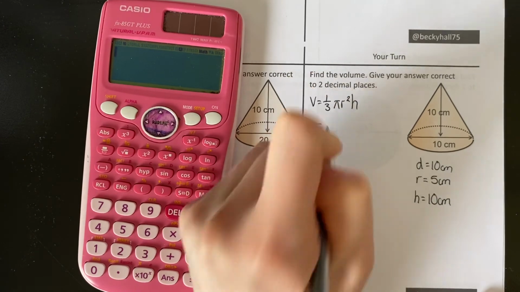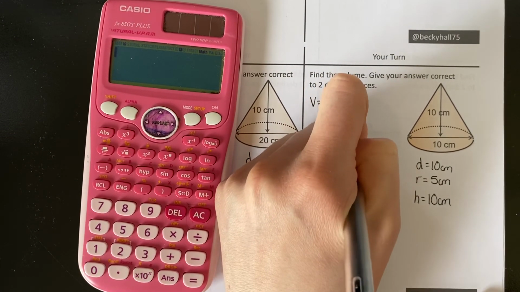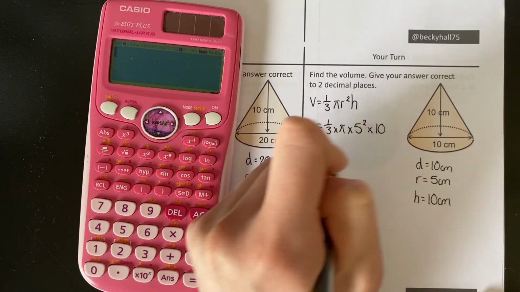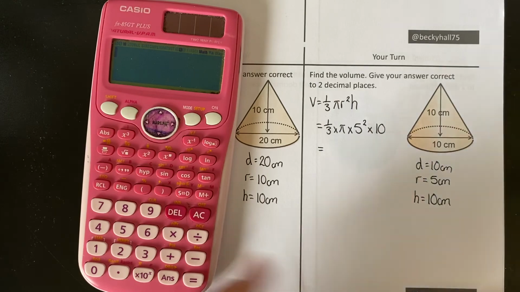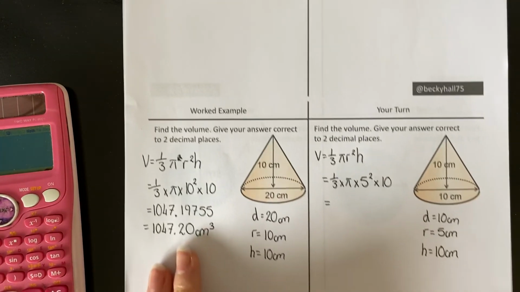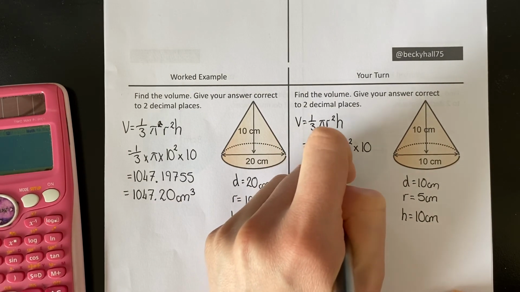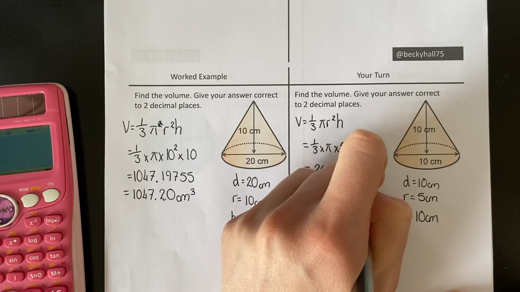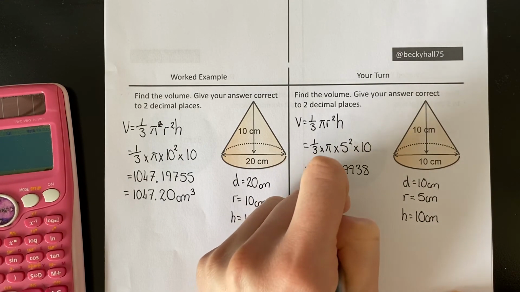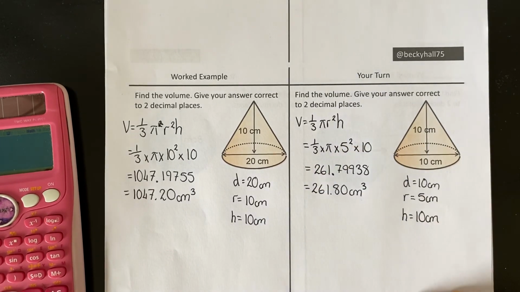So, putting these into my formula, I have 1/3 times pi times the radius squared, which is 5 squared, times the height, which is 10. And this is going to give us the same answer as the very first question we did. So when you pop it in your calculator, you get 261.79938, and that rounded to 2 decimal places is 261.80 centimetres cubed.